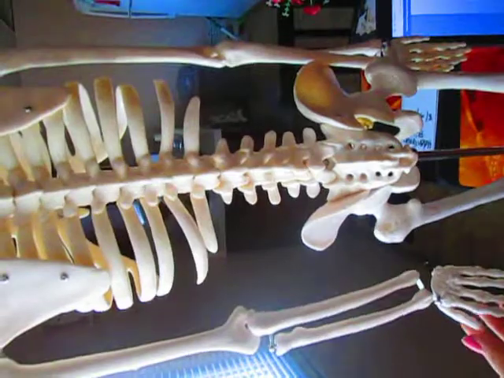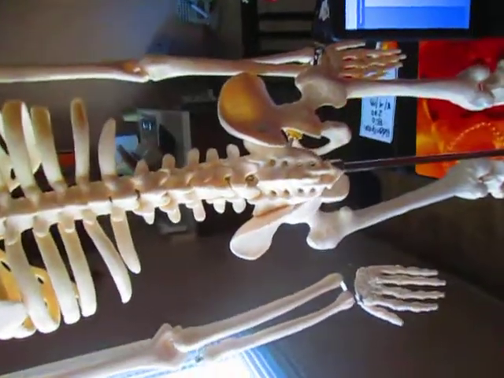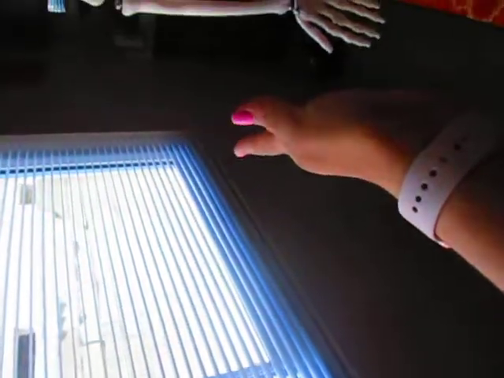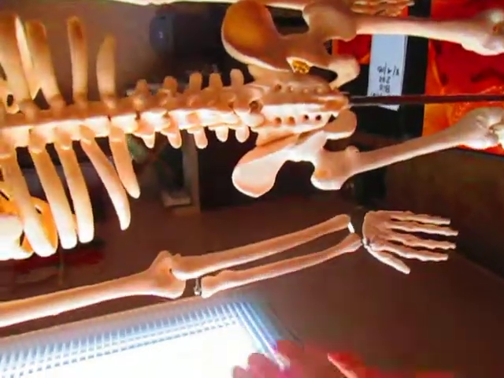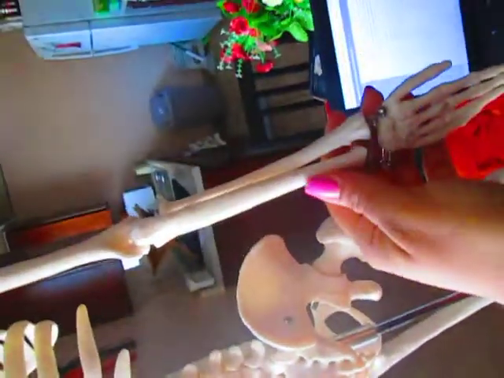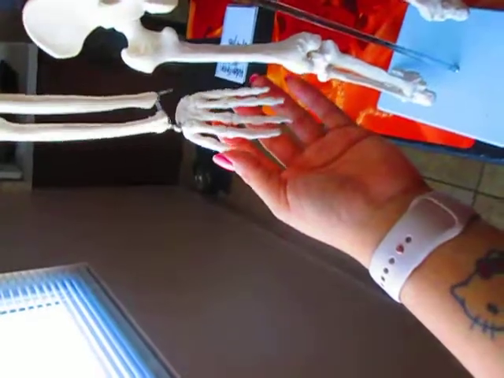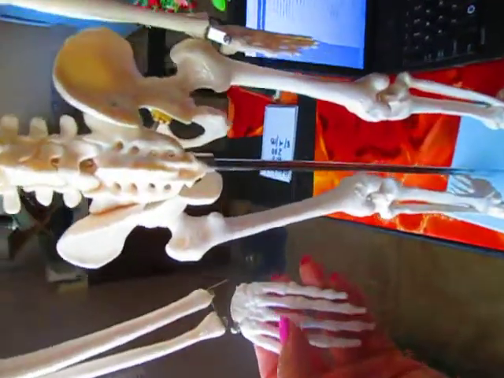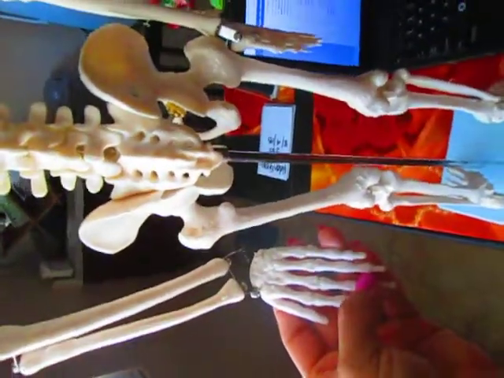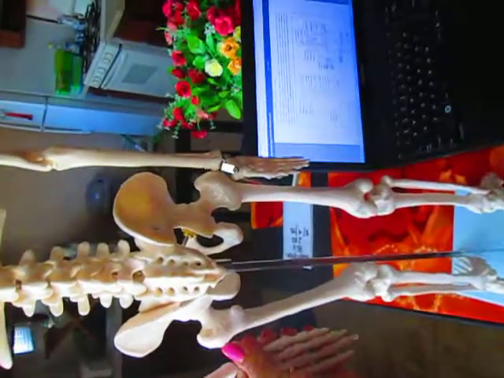How I remember the radius is that it connects to the radial pulse, which is this part right here. The radius connects to the radial pulse. So it's radius and ulna, and radius and ulna. And then we have the bones of our hands, the phalanges, the carpals, metacarpals.